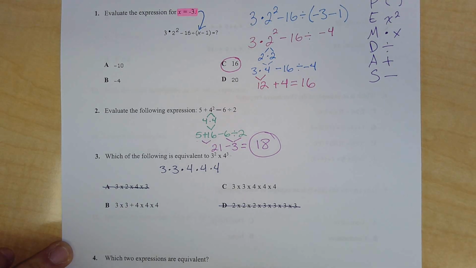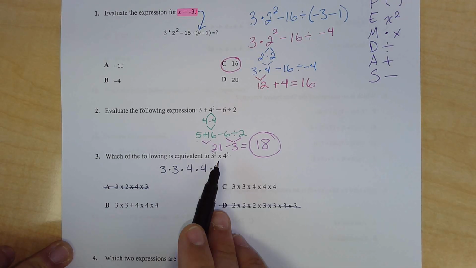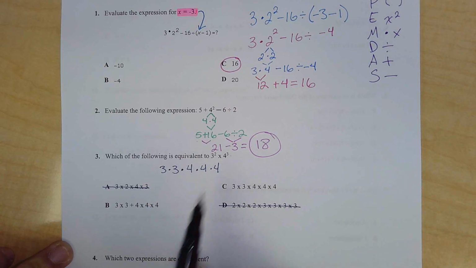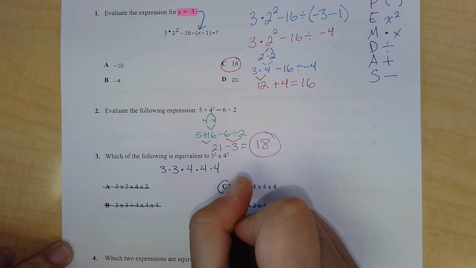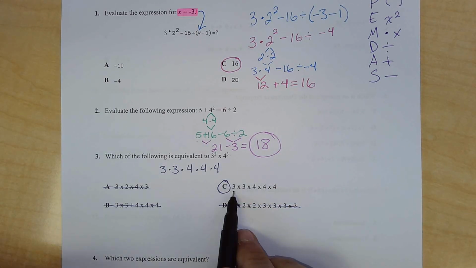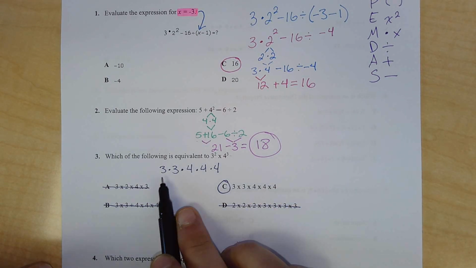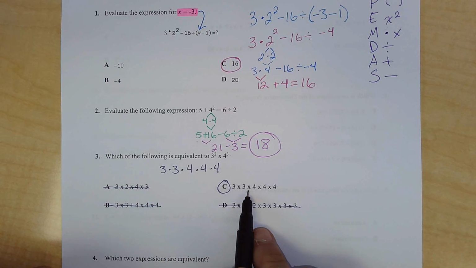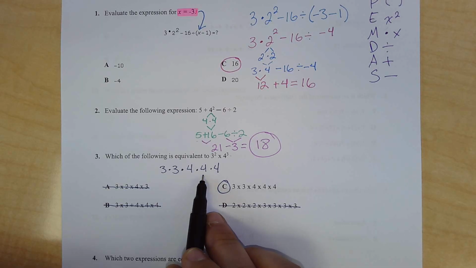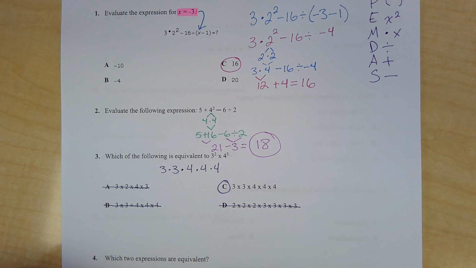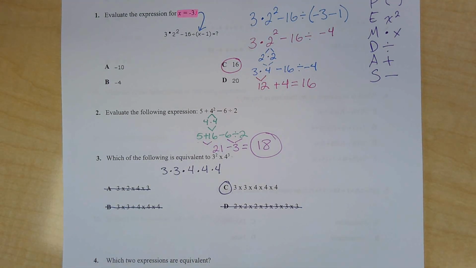So now it's a matter of finding what works. If I look at B, 3 times 3 works, but they're adding here. Are we adding? No. So that's why this one won't work. Answer here is C, because we have 3 times 3, 3 times 3, times 4 times 4 times 4, times 4 times 4 times 4. All right, let's keep going.